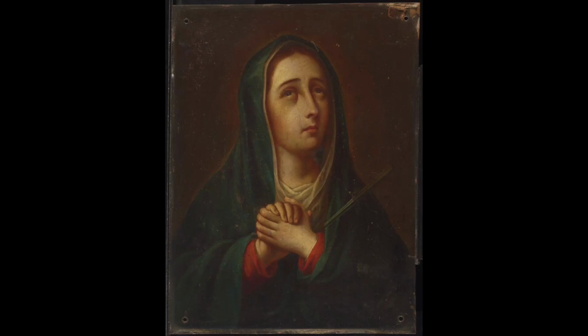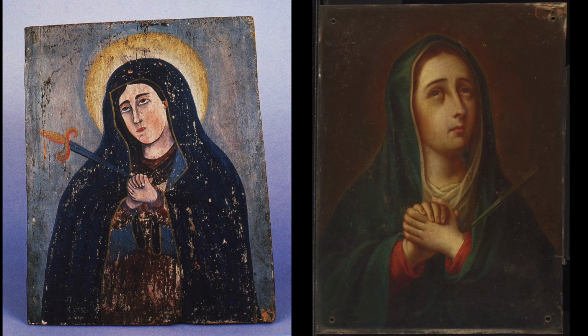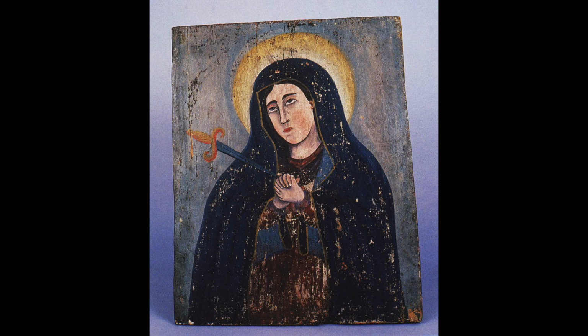This one appears to have captured the imagination of Jose de Gracia Gonzalez, who was a painter and a maker of bultos, or we might call them statues of saints, in northern New Mexico.